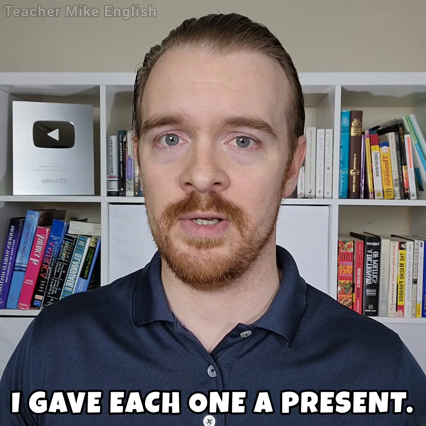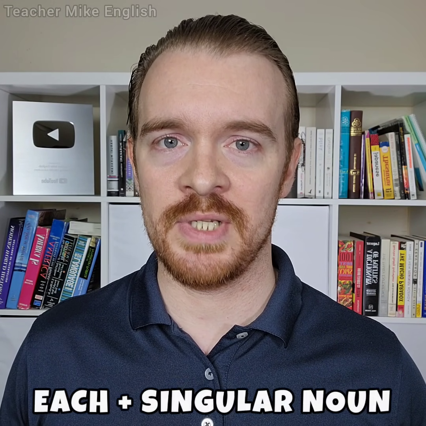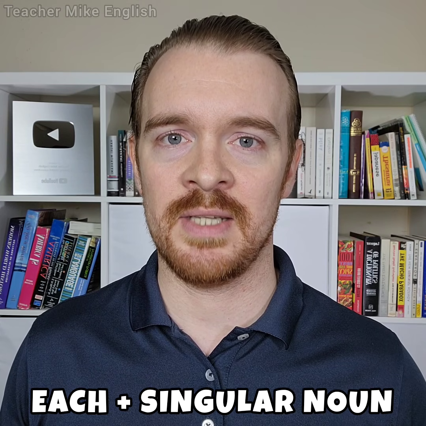Each is basically the same as every, but there are a few important differences. First, we can use it when there are only two of something. For example, I have 2 sons, and I gave each one a present. Also, whereas every focuses more on the group or the whole, each focuses more on the individuals or the separate pieces.